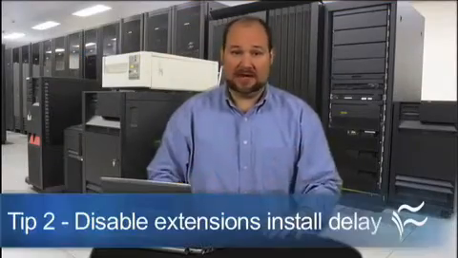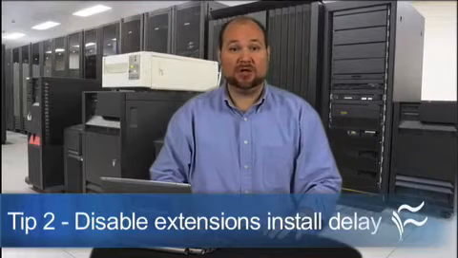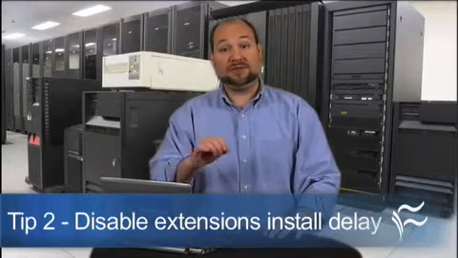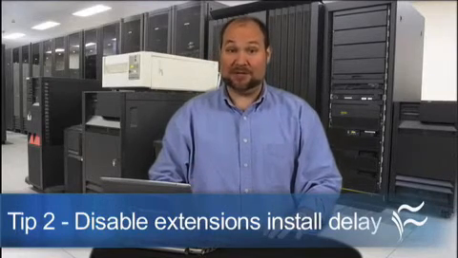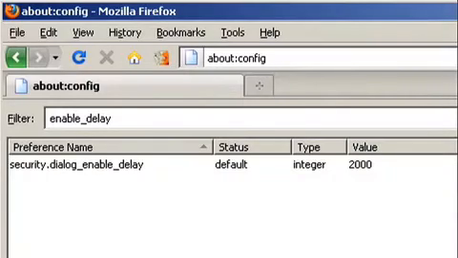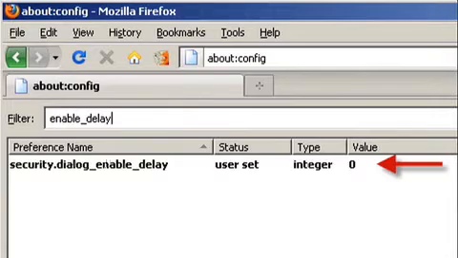If you're like me and you hate the annoying countdown that occurs every time you install a Firefox extension, there's an About Config preference that can disable it. Search for enable_delay and you should see the entry security.dialog_enable_delay. Change this value to 0, and those pesky countdowns are a thing of the past.